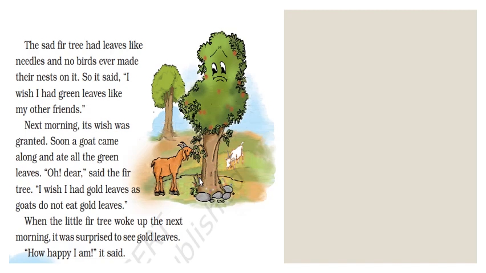Now, the sad fir tree had leaves like needles, and no birds ever made their nests on it. So it said, "I wish I had green leaves like my other friends." Next morning, its wish was granted.